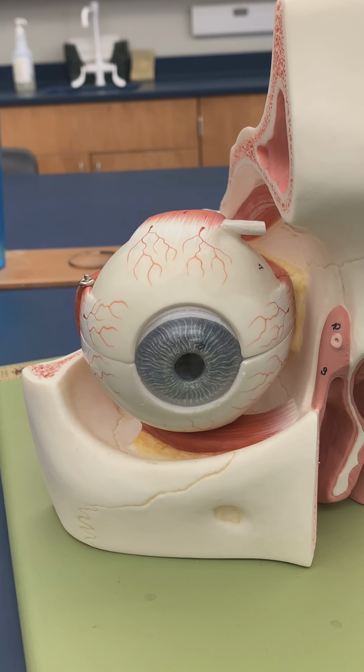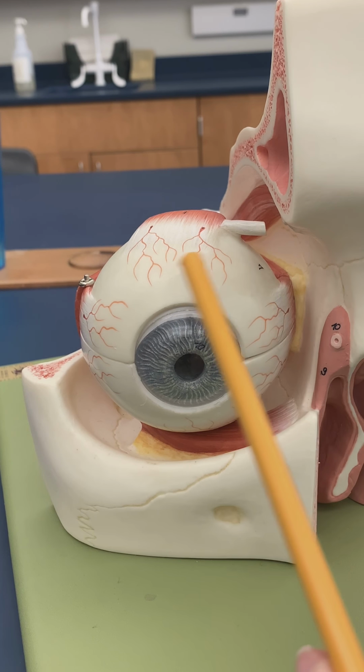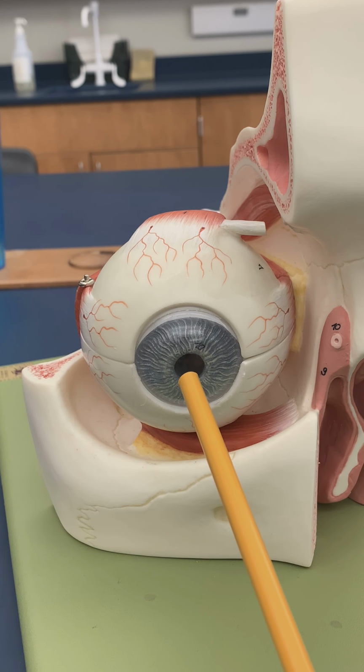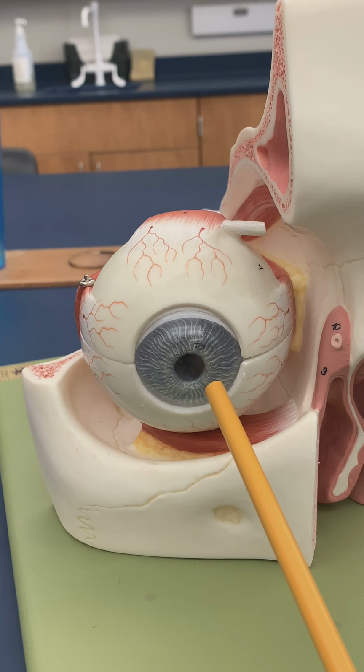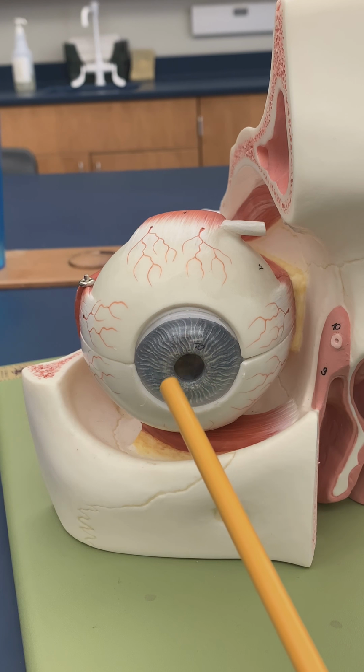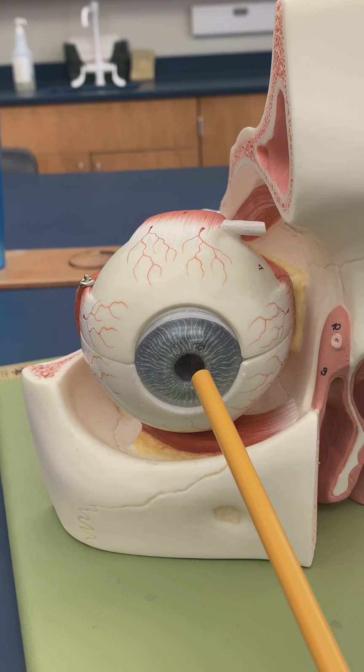Now, what we're going to have is a few structures before we look at the muscle. So the white portion of the eye is called the sclera, and then there's an anterior transparent structure, and that is called the cornea. You can see the colored portion of the eye called the iris, and the hole in the center of that is the pupil.